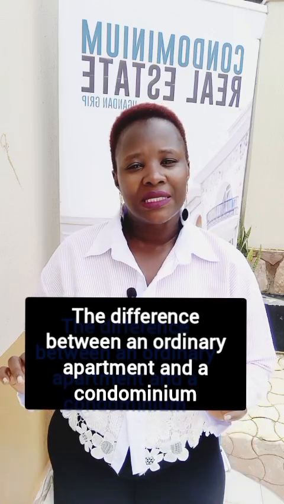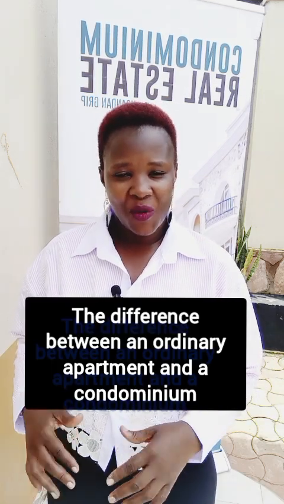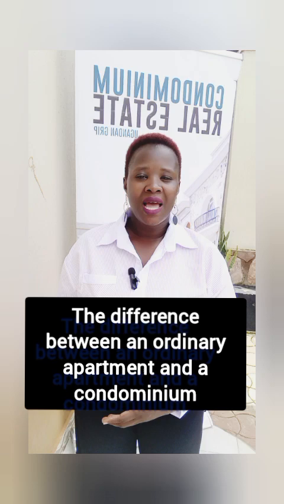We have seen properties such as these, and these, but not all of them are condominiums, because we may see condominiums and we call them apartments, and then we may see ordinary apartments and we call them condominiums. Much as condominiums can be apartments, apartments cannot be condominiums. What then differentiates condominiums and apartments? Because they are totally different.